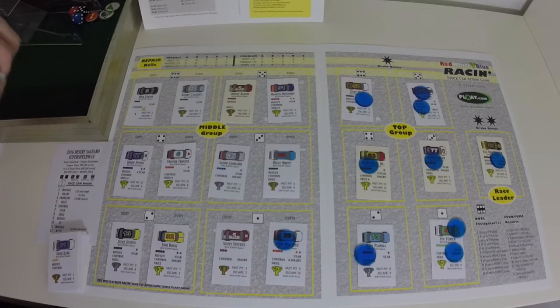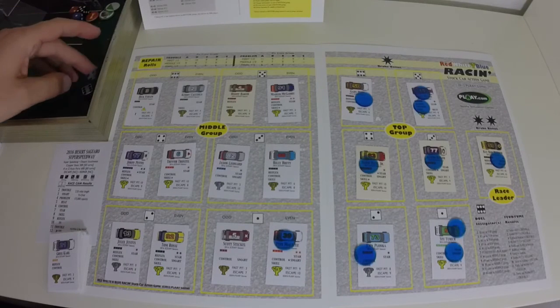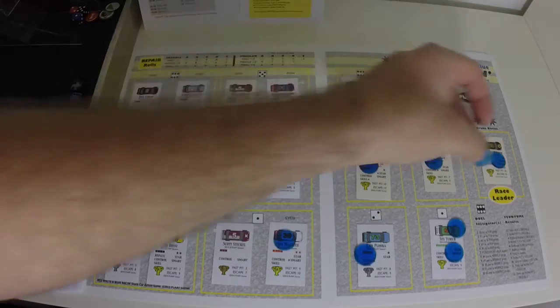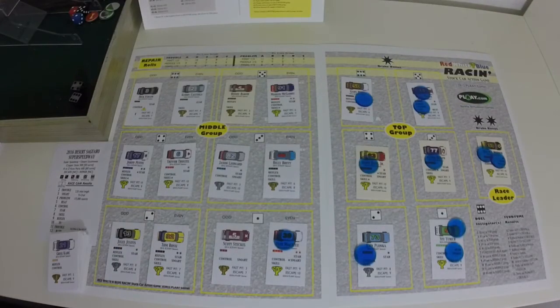And then our race leader, Ray Bob Walker, with 10, has a fast pit of 10, so he will also get 1, so that'll be 2 for him there. And I believe, correct me if I'm wrong here, we're then going to move the top, so in both top and bottom. So let's roll here.